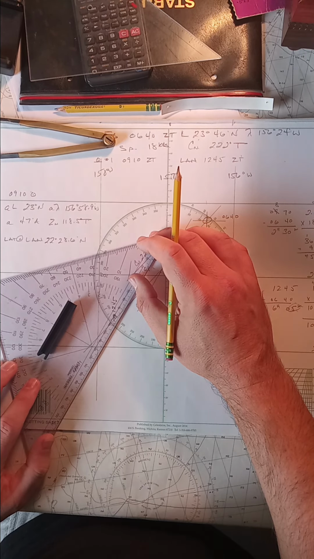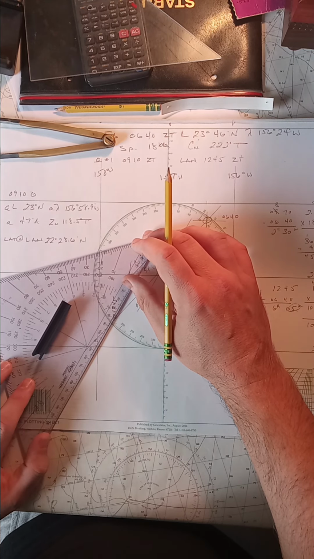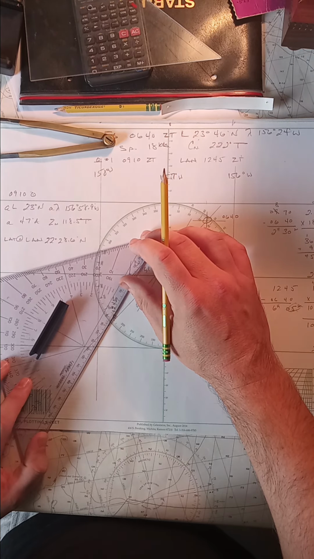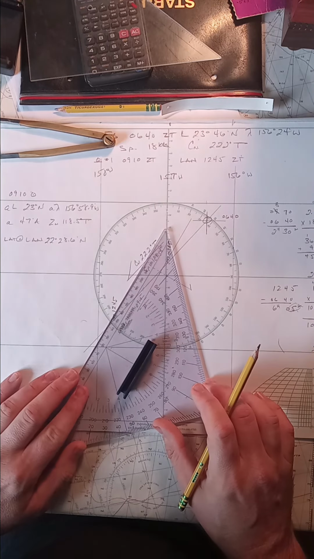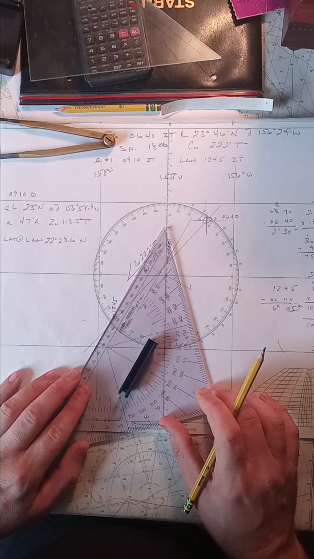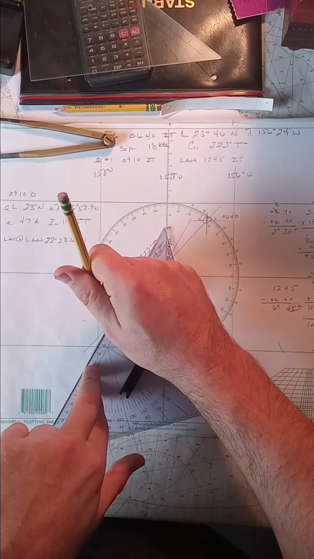Another way is noticing where that mark is, take your triangle and measure out on the latitude line 118.5 degrees. Slide it over to your mark. Probably better to do it this way. You've got more to work with. 118.5 is right there. Slide it over to your mark and lay down your position.